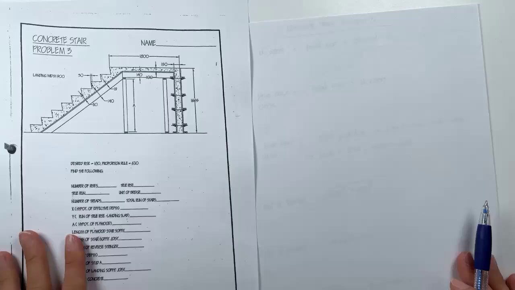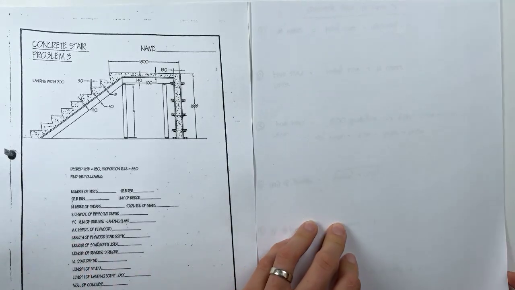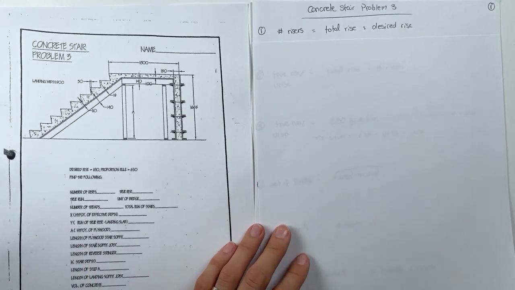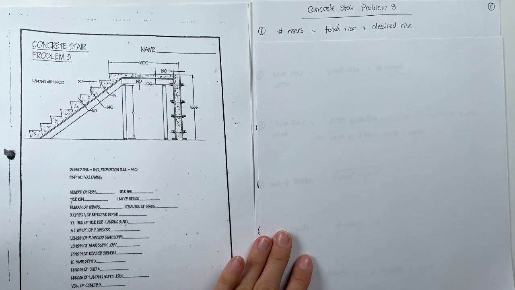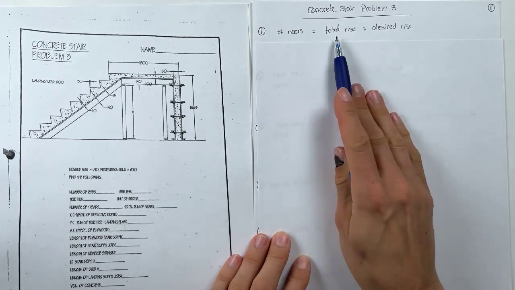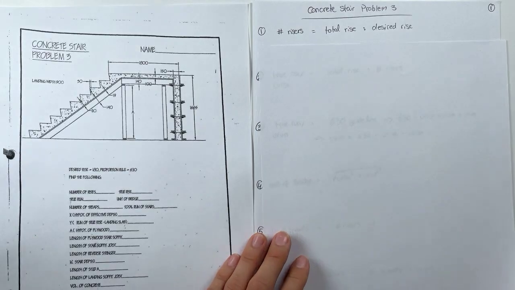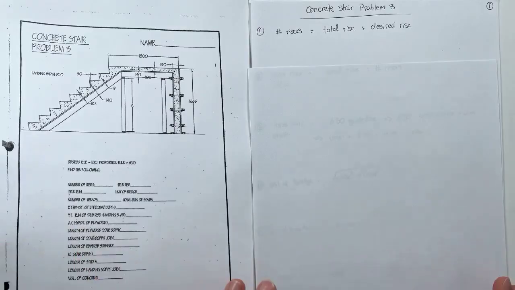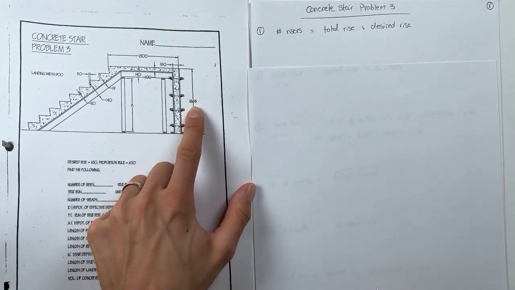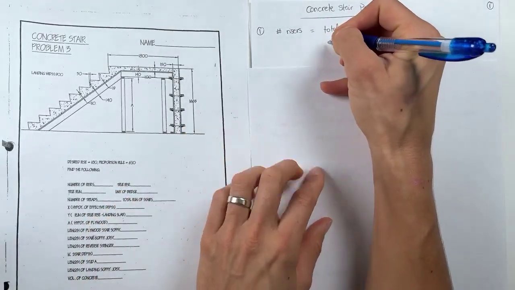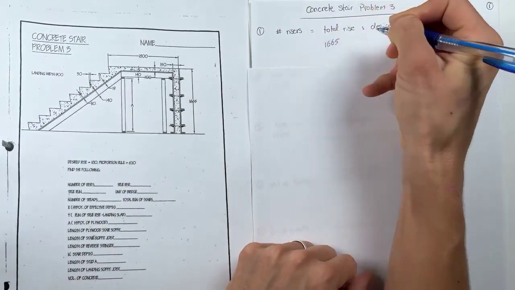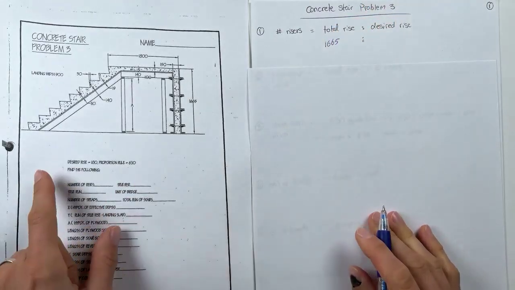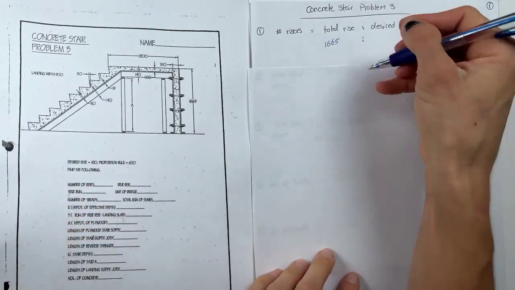Any stair problem, concrete stairs or regular stairs, we always want to find the number of risers first. So we take our total rise divided by our desired rise. Those are just numbers that we can take from our piece of paper. Total rise right here is 1665 divided by our desired rise, that's given to us as well, the 180.